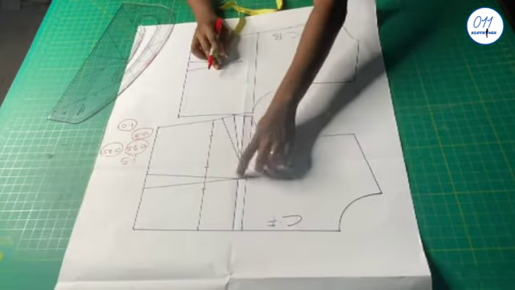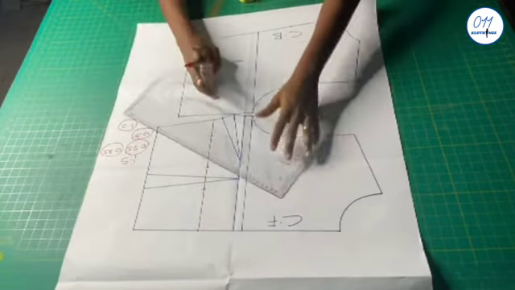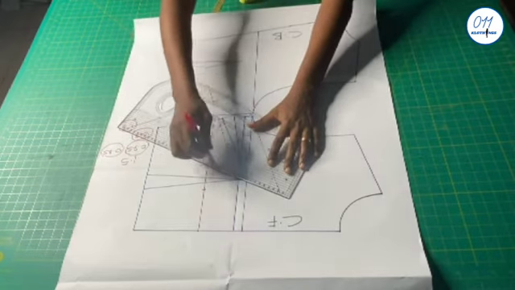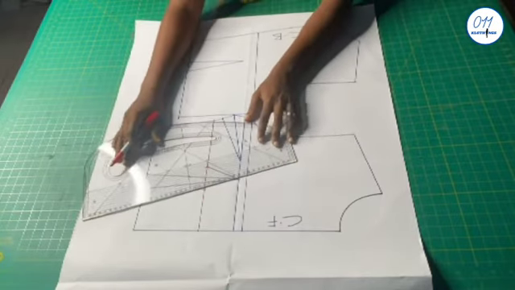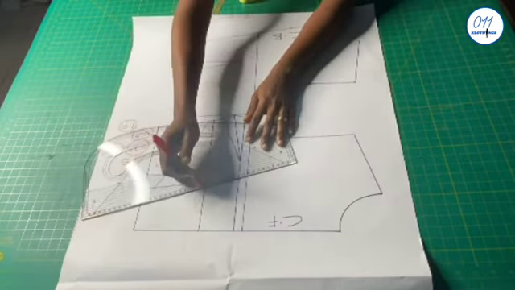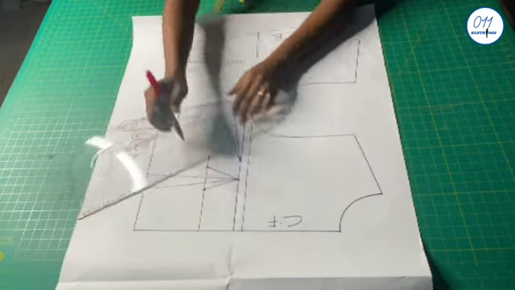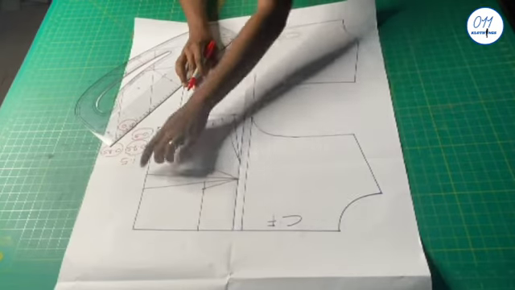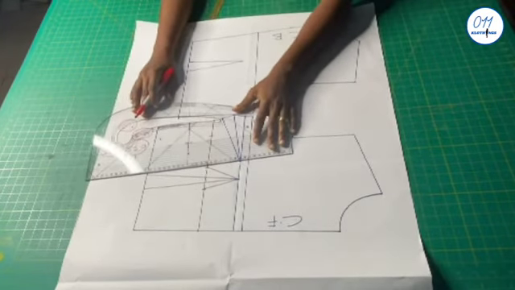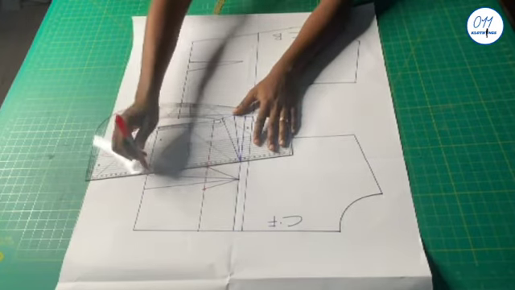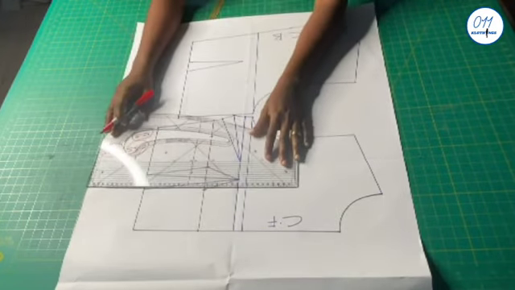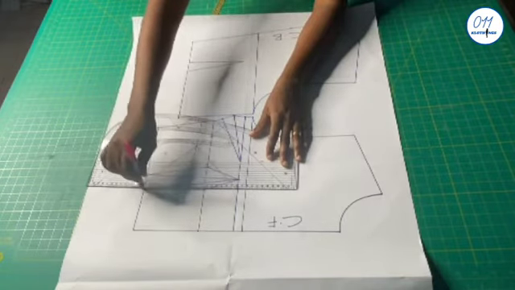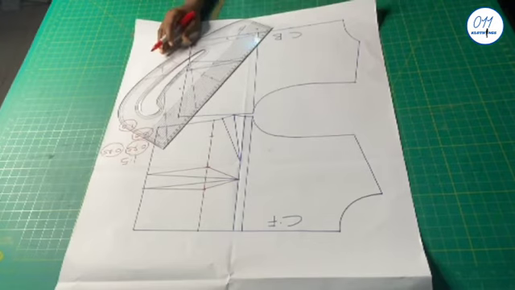I will now go ahead and connect these 2 points to the bust point using a straight edge. You can also use a slightly curved edge for this. I will also connect these 2 points to the base of the waist dart like this. I will also use my straight edge for this, but you can also use a slight curve. So now I'm done with the under bust tightening.